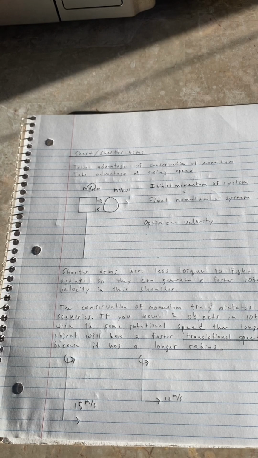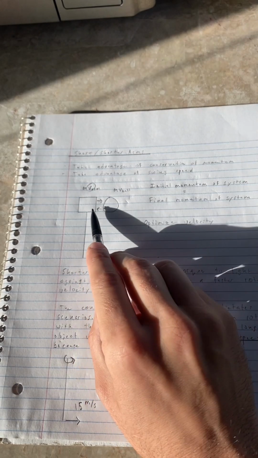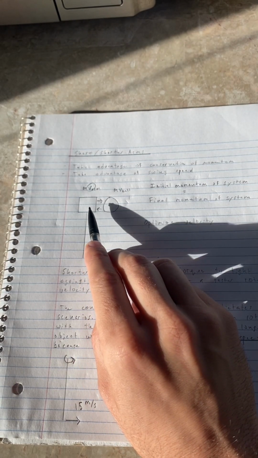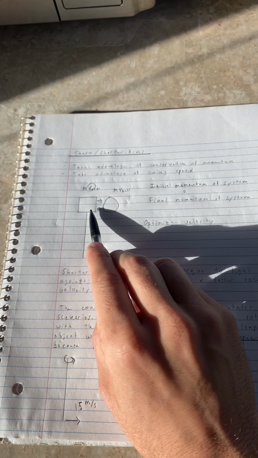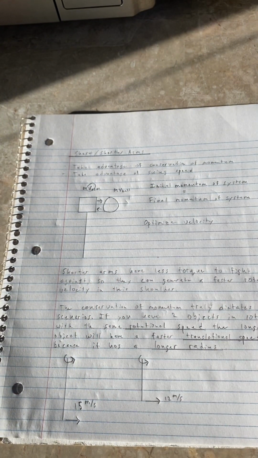And this is a little misleading, because we're not really maximizing the velocity of our hand at the end of our swing. We're maximizing the rotational velocity of our shoulder.